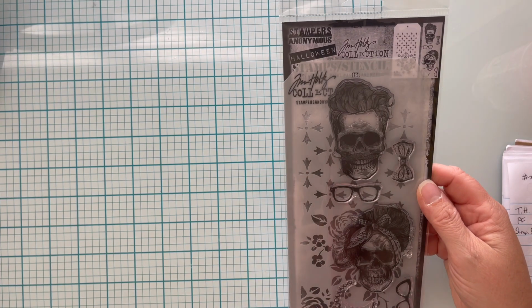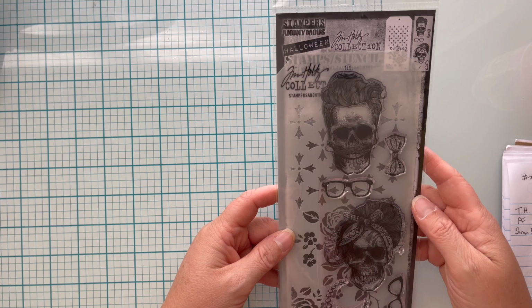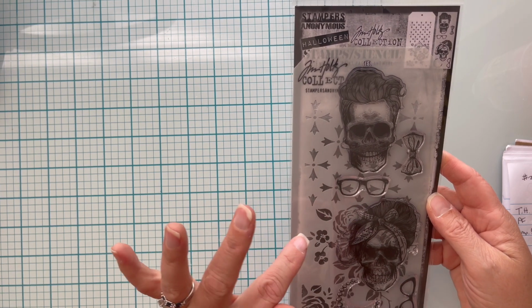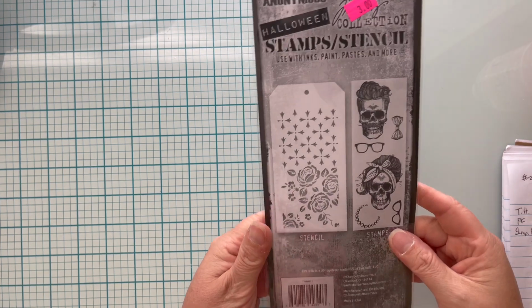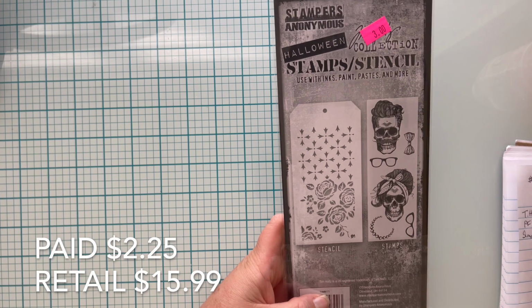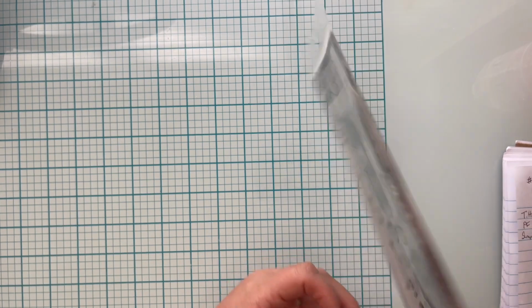Going back to Stampers Anonymous, and now I'm kicking myself in the fanny because there was one other one I didn't pick up. This is the Halloween stamp and stencil set. This is Tim Holtz Mixed Media number 171. I paid $3 and it is $15.99.